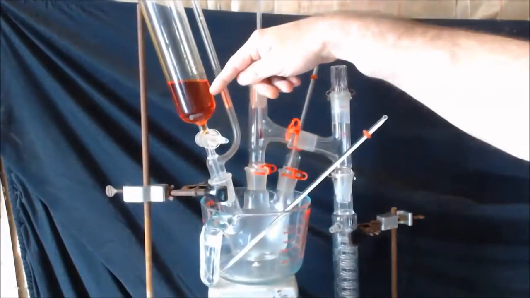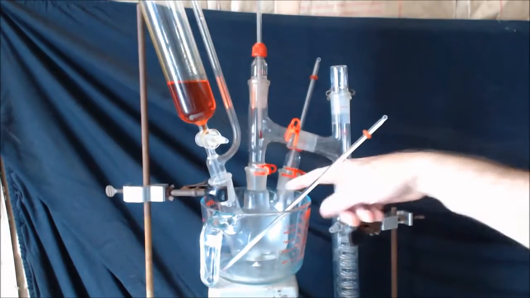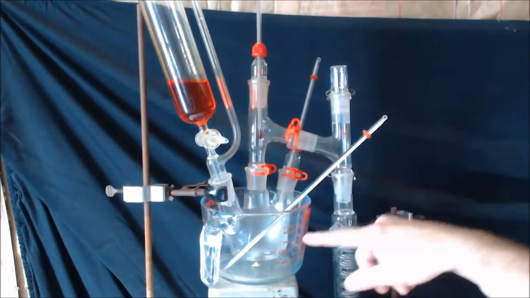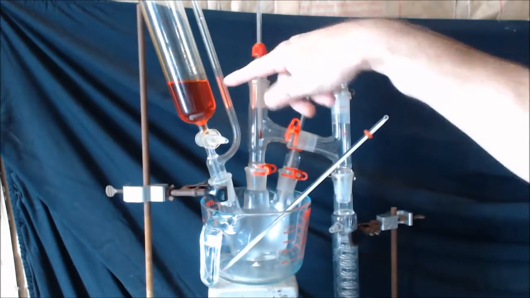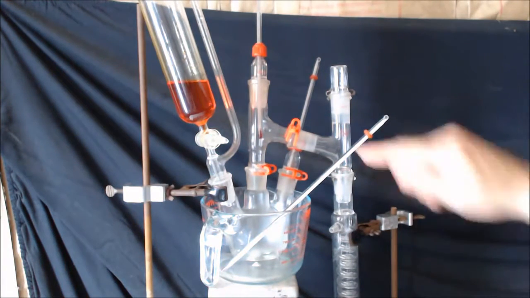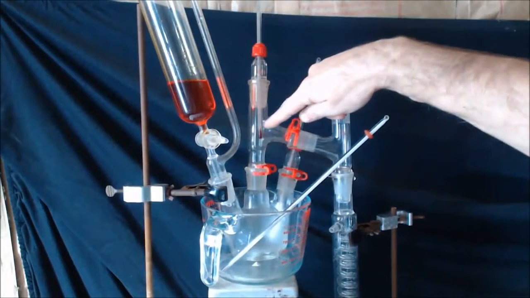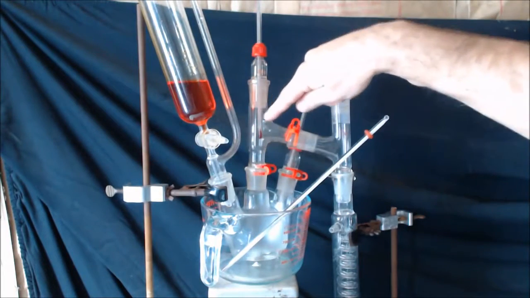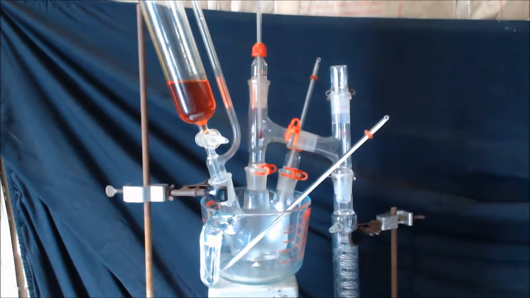We got our chromic acid. We're going to drip it into our ethanol that's in here. Okay, and you can see it's reddish orange. When it comes down here, it'll turn green. That's why I want you to see this. I'm going to heat it up as it goes so it can distill. It'll come up here and come down here.